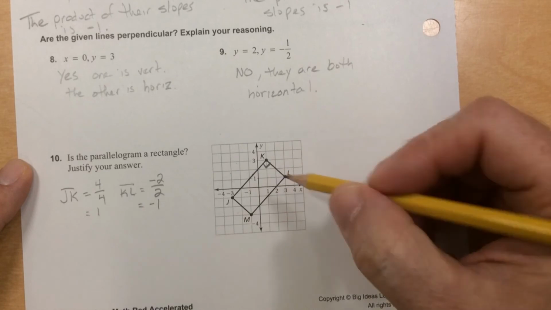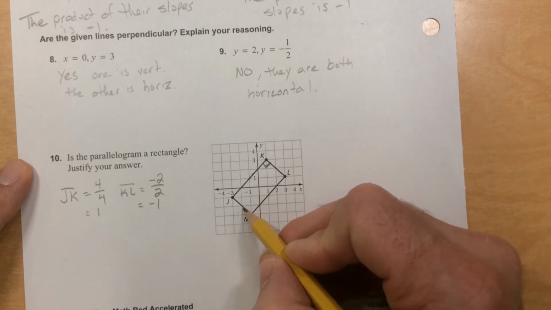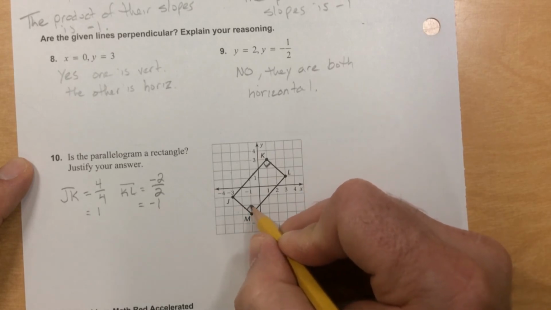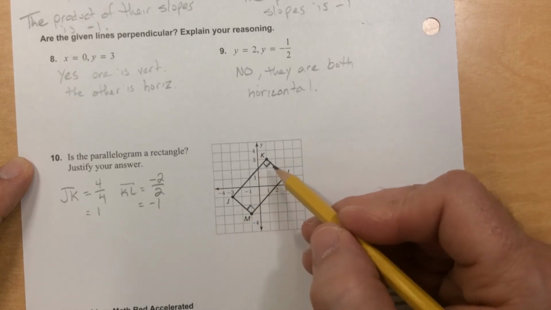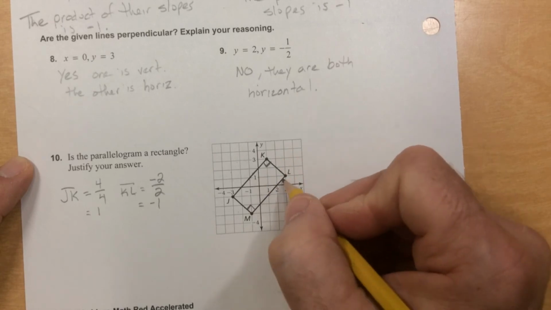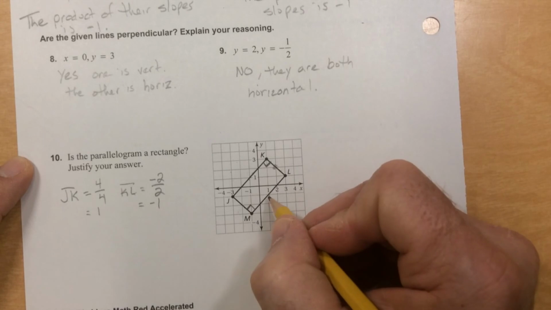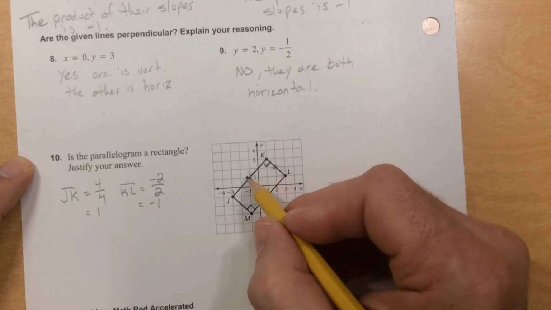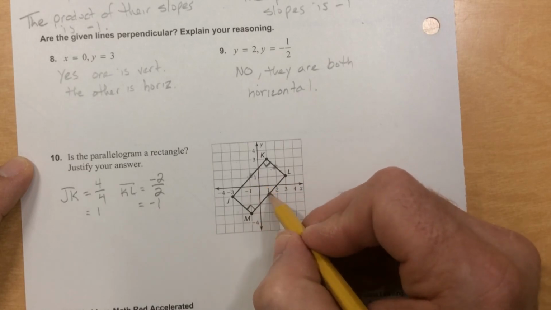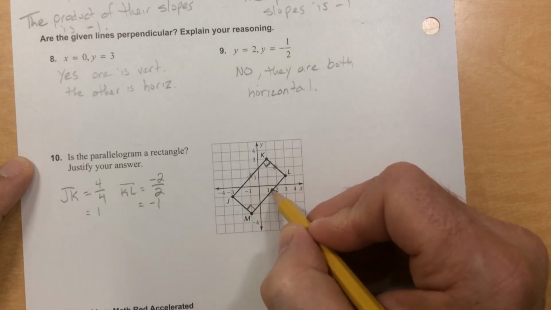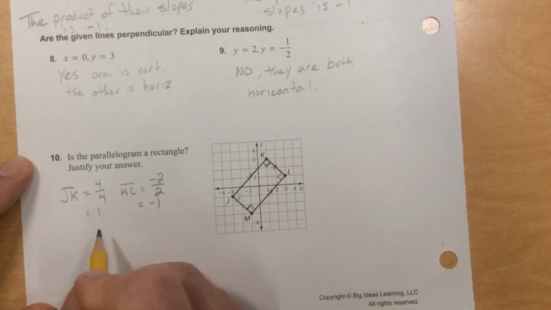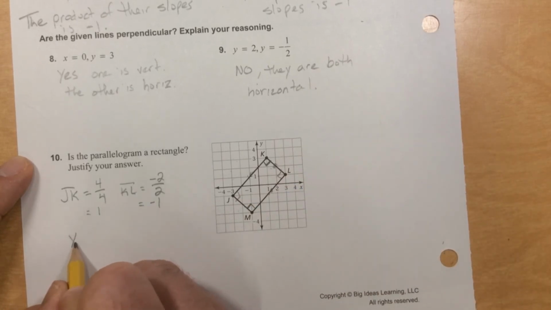Because these two are perpendicular, these two have to be perpendicular because this is parallel to that. This is parallel to that, meaning they have the same slopes. These two have to be perpendicular. Why? Because this one's slope and this one's slope were negative reciprocals, and these two have the same slope. Therefore, this one's slope and this one's slope are negative reciprocals. So yes, all of these are right angles.